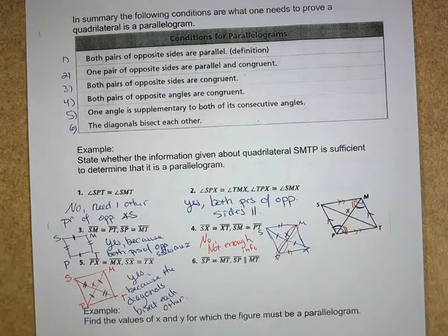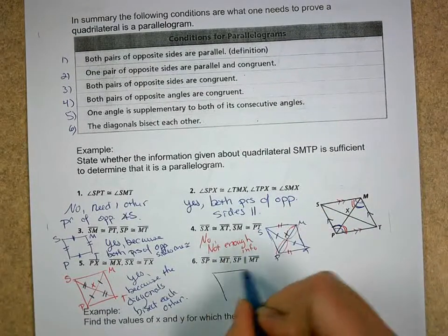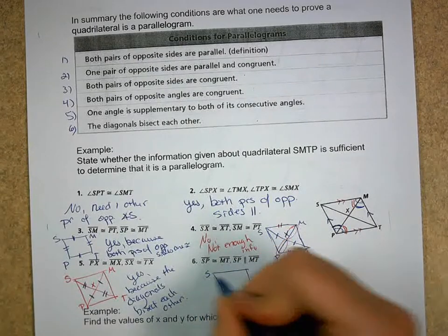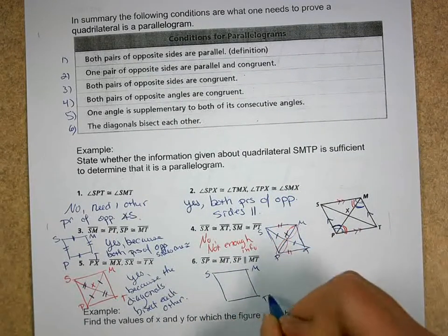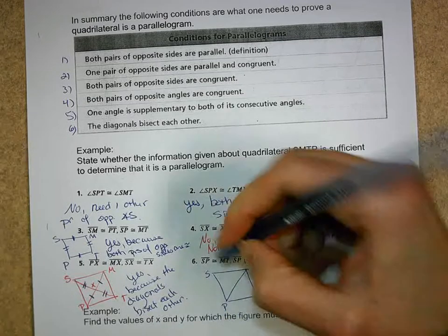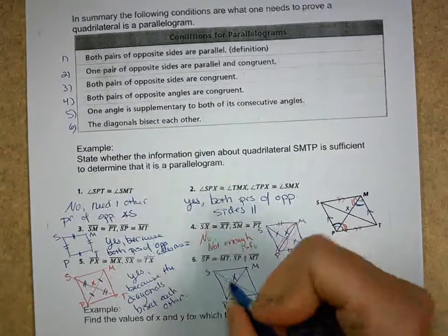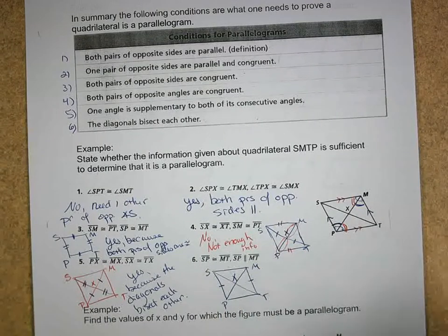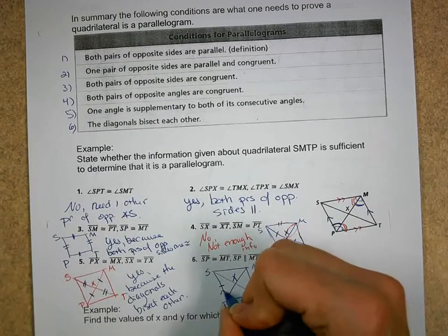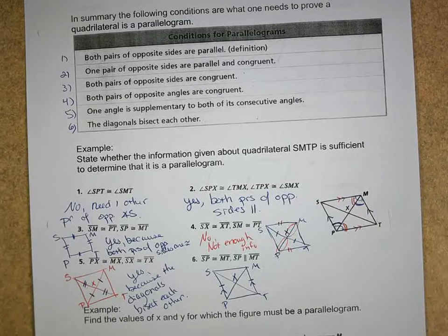You're thinking the Y's. Now let's do another one here, diagram. Have SMTP. We're going to do our diagonals and get an X. SP is congruent to MT, and we know SP is parallel to MT. Now, again, I have a pair of opposite sides, one pair that is marked congruent, and it's marked parallel.